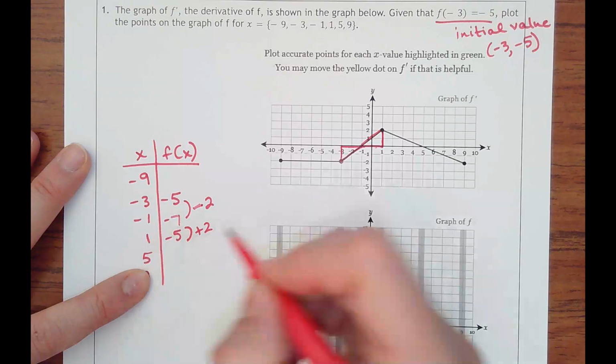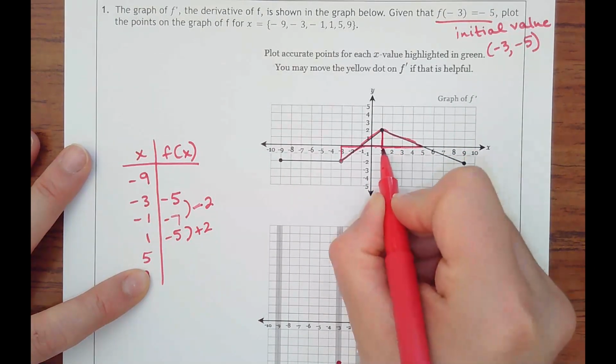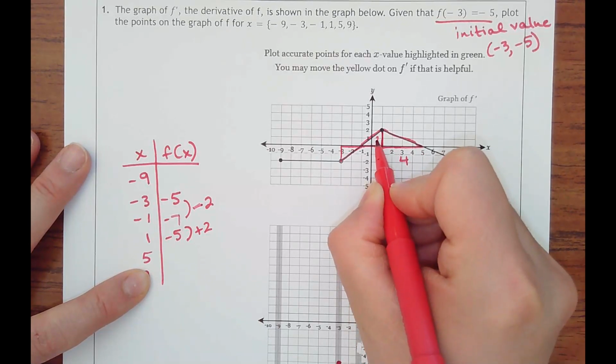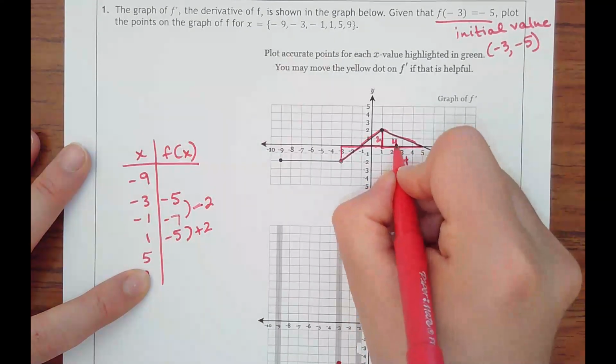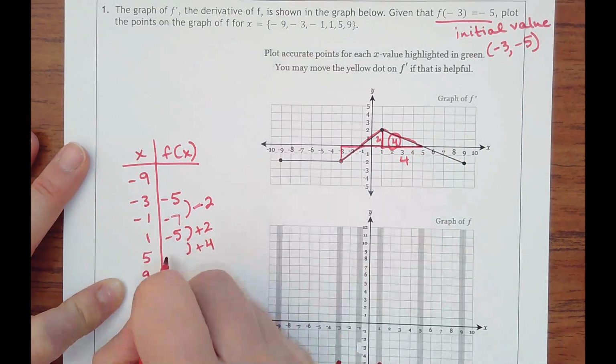Okay, then going from 1 to 5 would be this triangle. That's 4 times 2 is 8. Half of 8 is 4. And it's positive, so I'm going to add 4 to -5. That's -1.